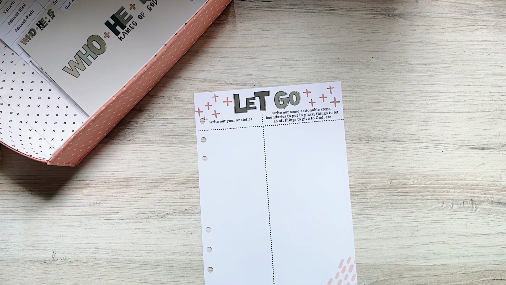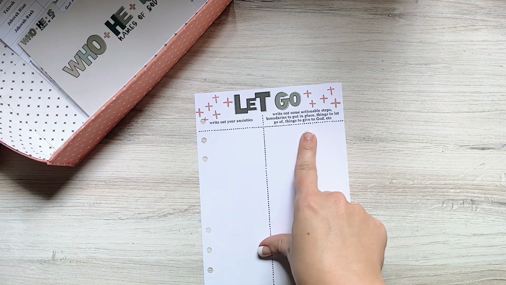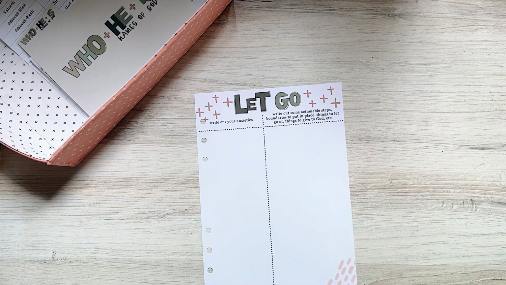So for instance, I did one the other day. I'm going to try to flip to it, but I just wrote down some things I was having anxiety about. Like my daughter's test scores, homeschooling, switching schools. I just wrote a bunch of bullet points. And then next to it, I decided to write a prayer. So I wrote, God, give me direction on how to teach her, give me wisdom about schools.